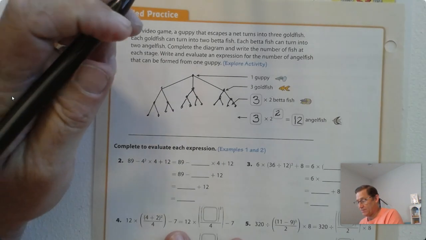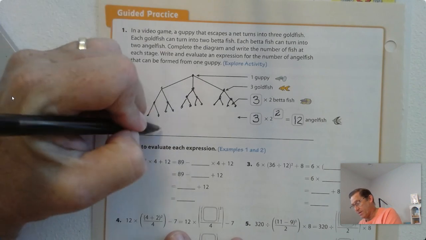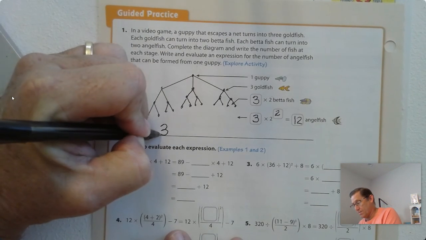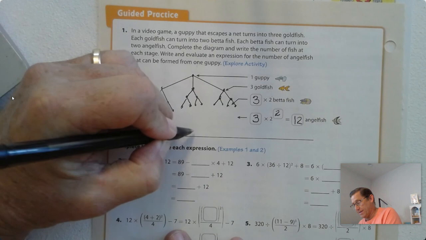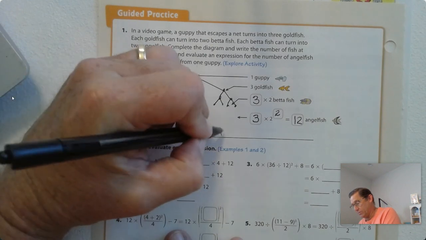Writing and evaluating expression for the number of angelfish that can. So 3 times 2 squared equals 12.